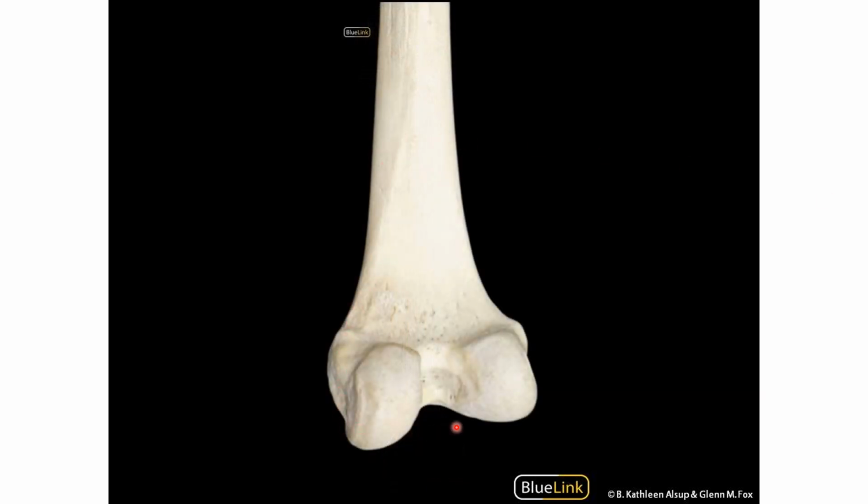Okay, so this is a magnified view of the distal end of the femur. So here's medial condyle, medial epicondyle, intercondylar fossa, lateral condyle, lateral epicondyle.